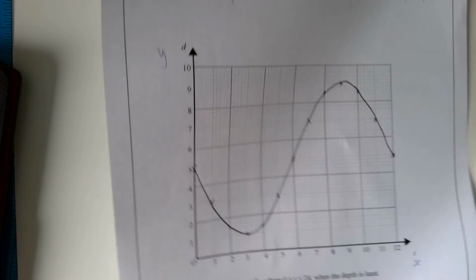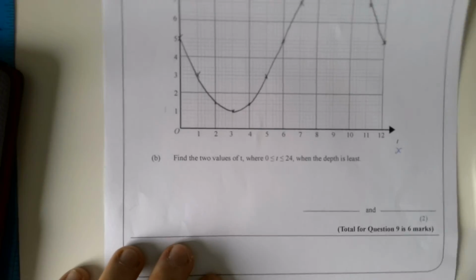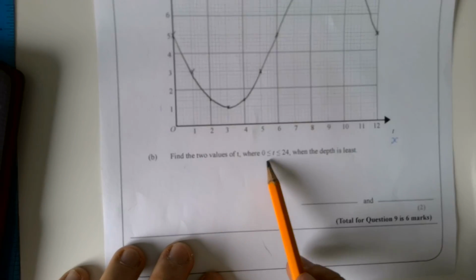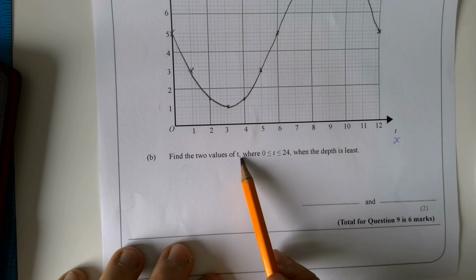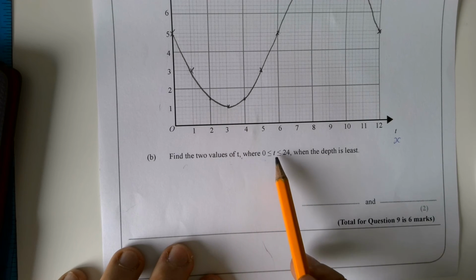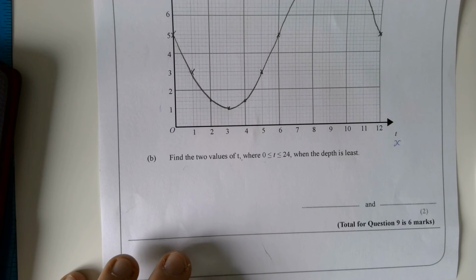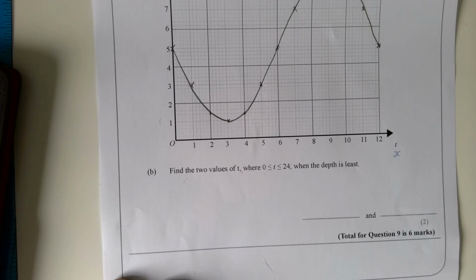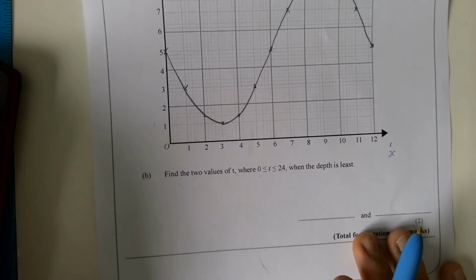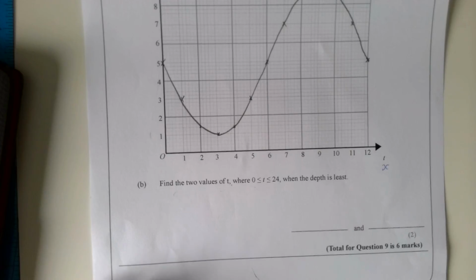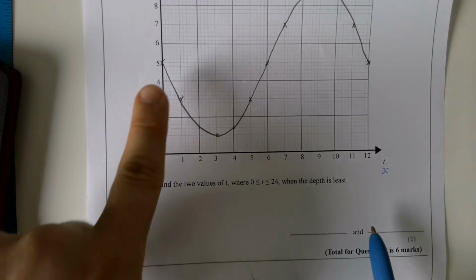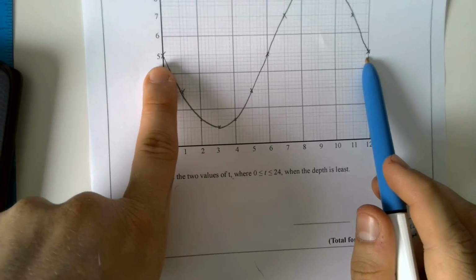And then question part B, which you'd expect from these questions: find the two values of t, where t is between 0 and 24, when the depth is least. So you need to be thinking about the properties of a sine graph here. I mentioned it goes on forever. I've got my start point and my end point, which are the same.